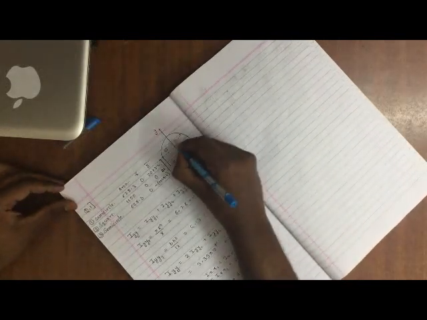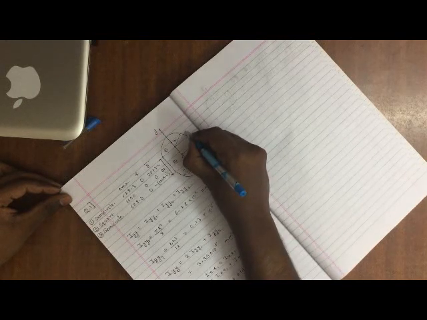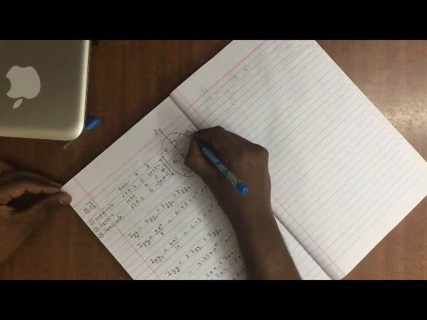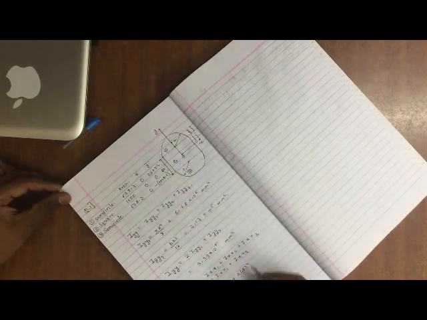As the semicircle's central axis will be here, we have to just consider this distance, so we are subtracting this distance from the whole distance.